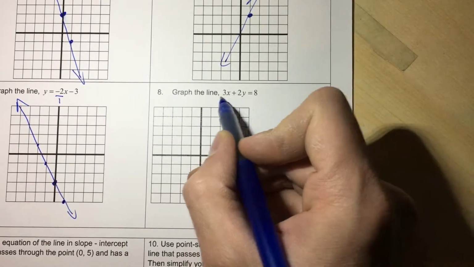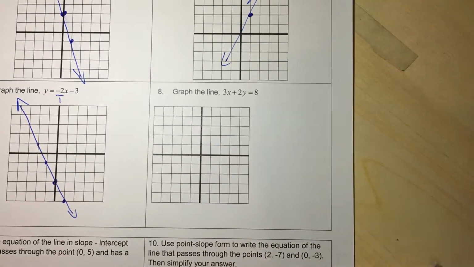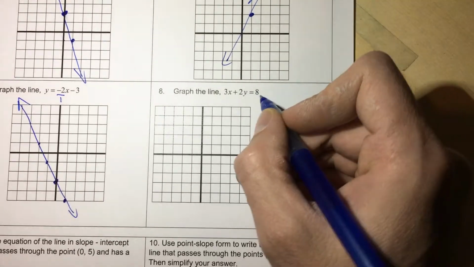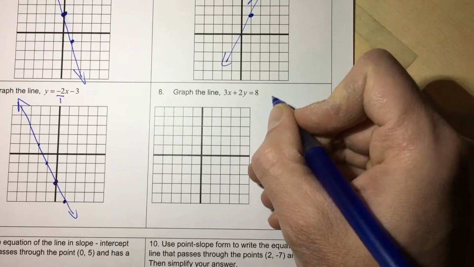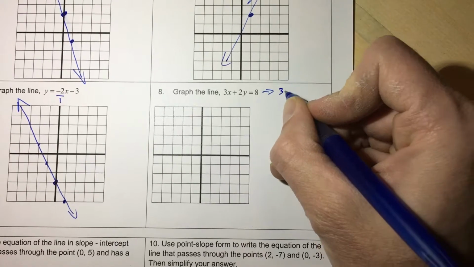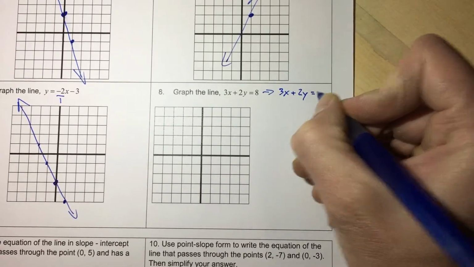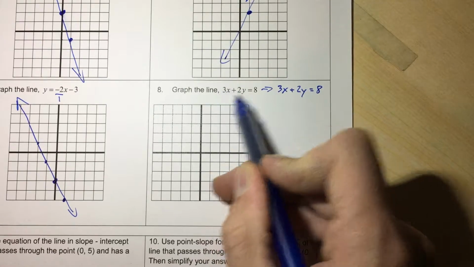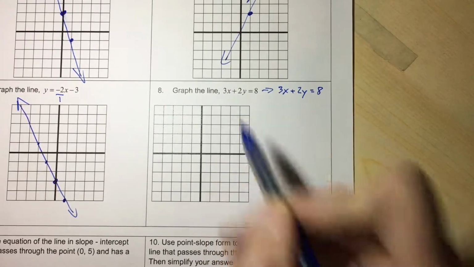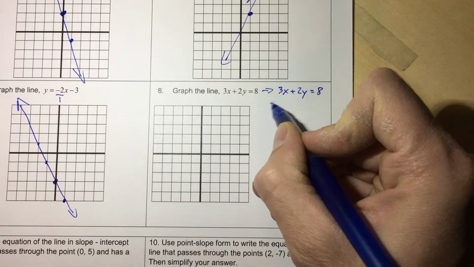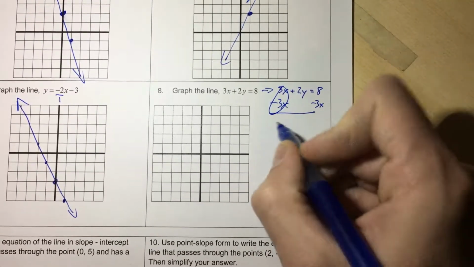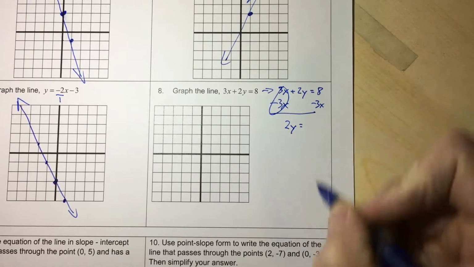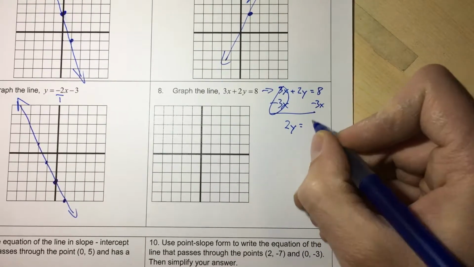We could graph using y-intercepts, but it would give us a funny y-intercept. So the other way we can do this is actually by solving for y. And so I'm going to move this problem over here so we have a little room to work. It's always good practice in math never to work on the problem that's given to you, just in case you make a mistake and need to go back and redo it again. So we're going to subtract 3x. We're going to get this equation in slope-intercept, or y-intercept form.